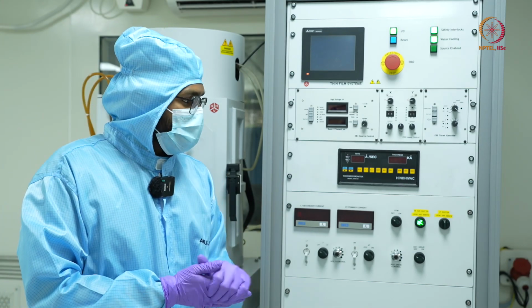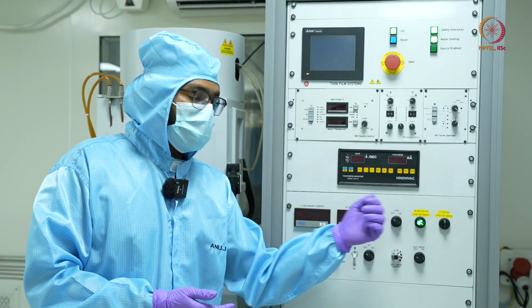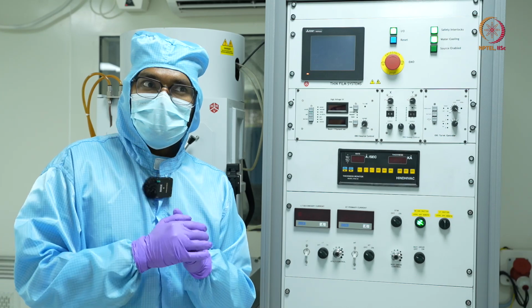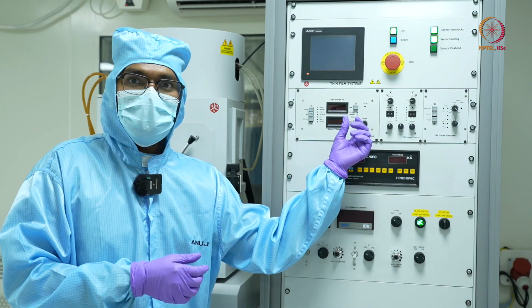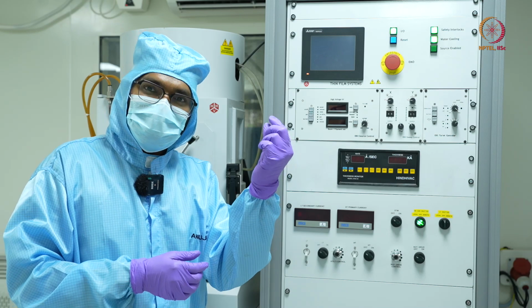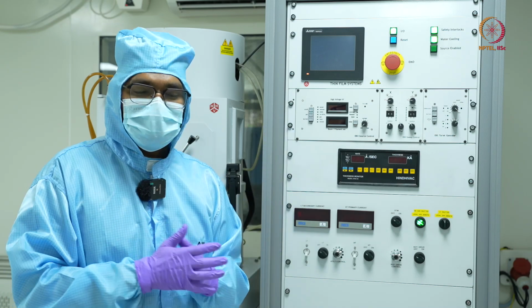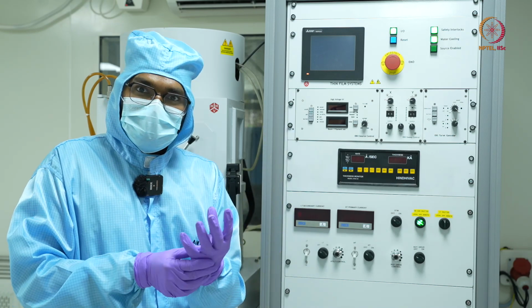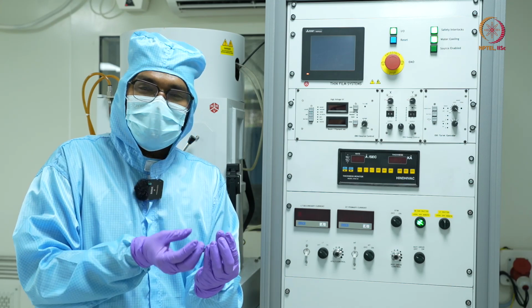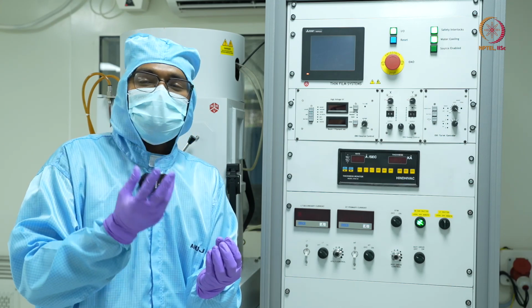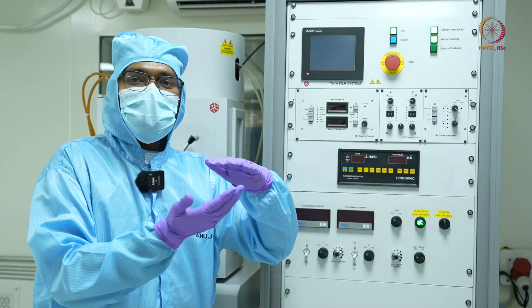One more function is, as soon as I want to stop my deposition, the idea would be to reduce the current. But even if I reduce the current very quickly, which is not advisable, my material is still heated, and a little bit of material will still be coming out in the form of vapors, which will keep on depositing.